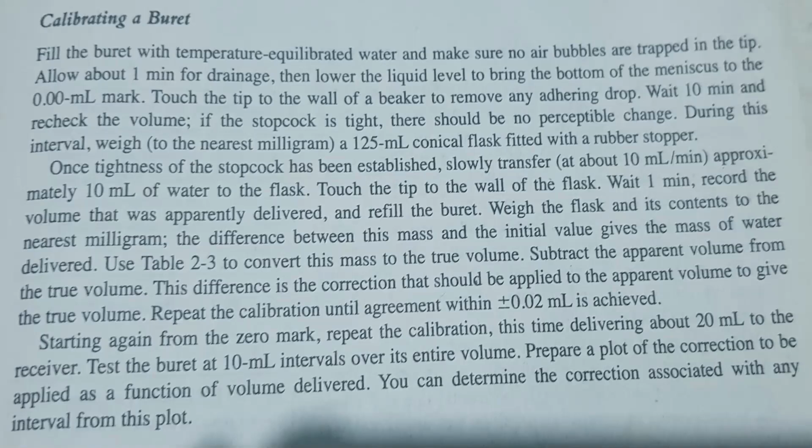And then the flask, our receiving vessel, we weigh it again. Okay? This time it contains water of approximately 10 ml. So it is the same as the burette class: the difference between the weight of the container plus the water and the weight of the empty container will be the mass of the water. That is the mass of the water. We use it to get the true volume and the difference between the true volume and the apparent volume. We use it to correct the reading of our burette.